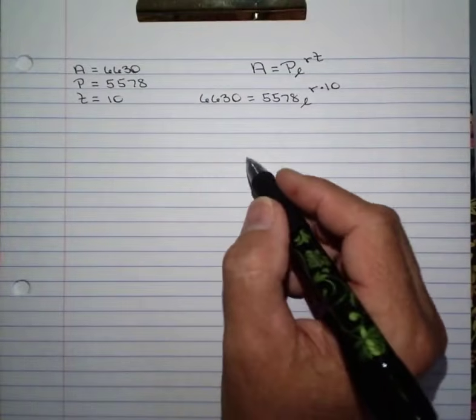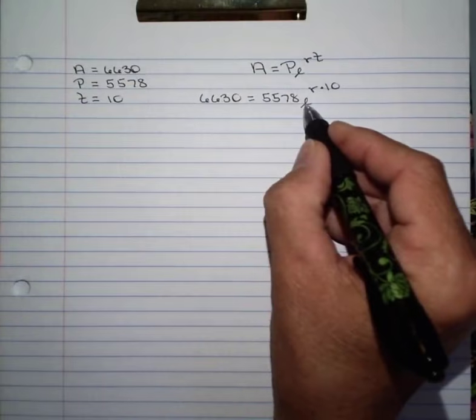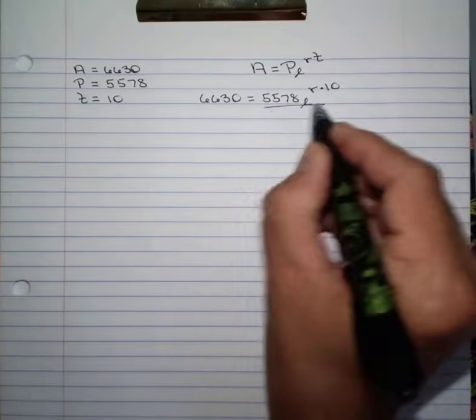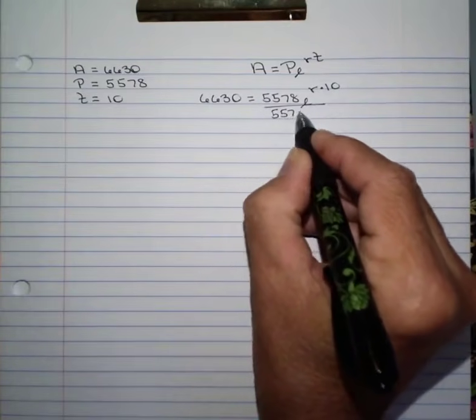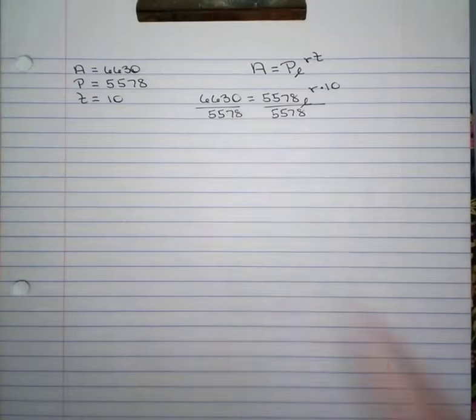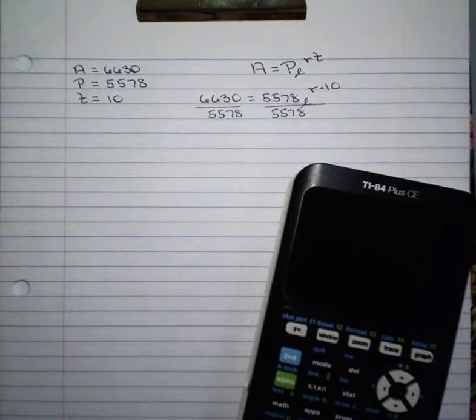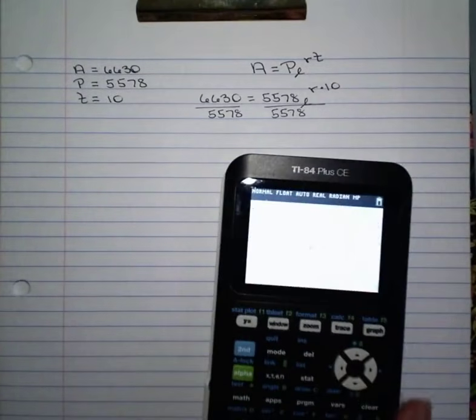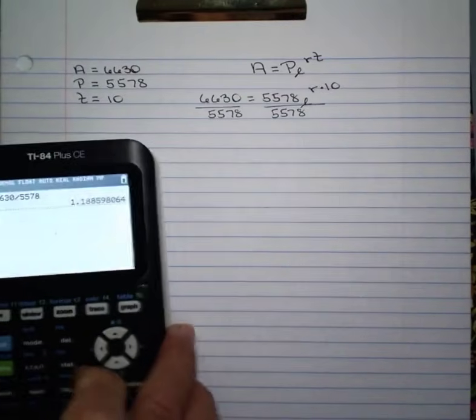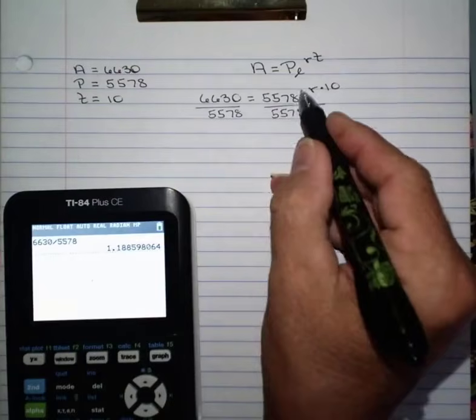So now that I know how to do it, the first thing I do is I say, well, I can't do much as long as I don't have a coefficient of 1 in front of this exponent. So I'm going to divide both sides by 5578. That'll take care of that. Now these numbers are not going to be pretty. And they never are when we're dealing with these types of problems. So you just kind of get used to it. So I'm going to say 6630 divided by 5578. And I'm going to take it to 4 digits after the decimal place, perhaps. Well, let's see. Let's just do 2 for this one, just for argument's sake. And this one becomes 1, doesn't it?